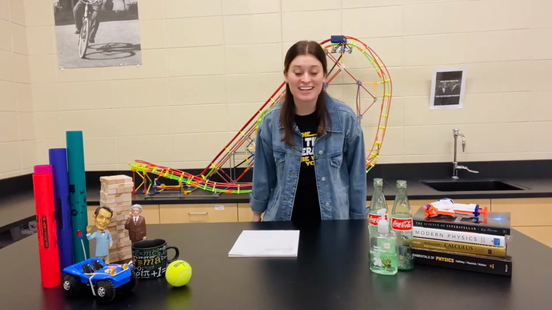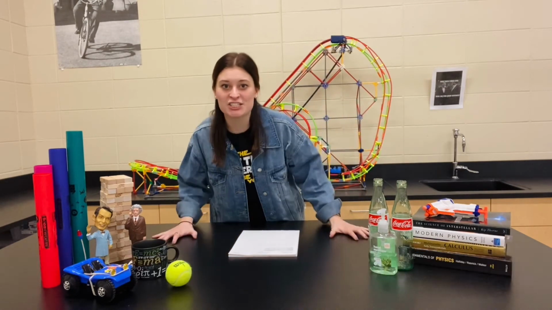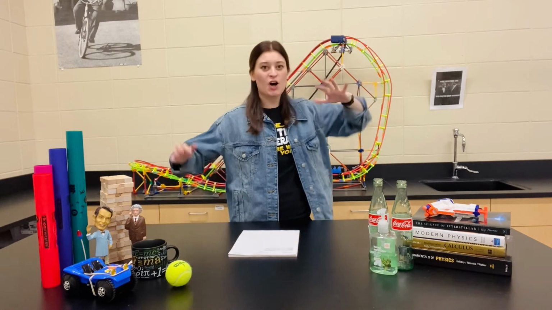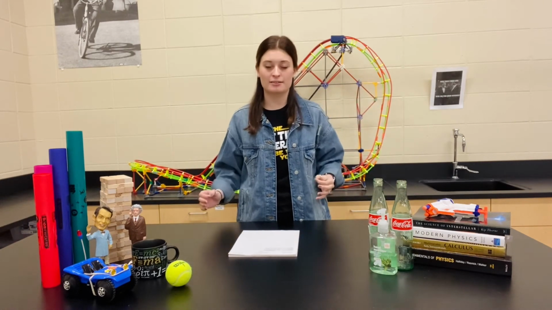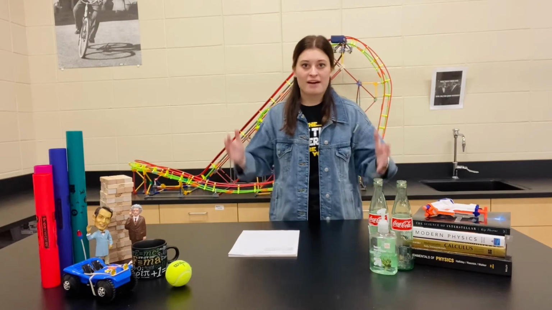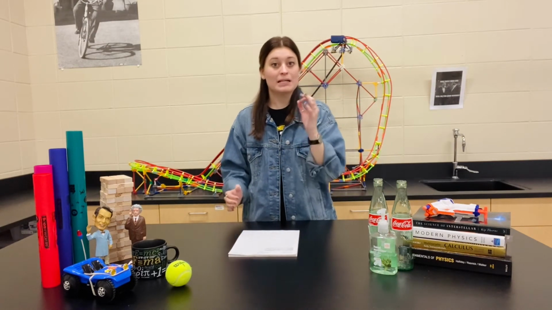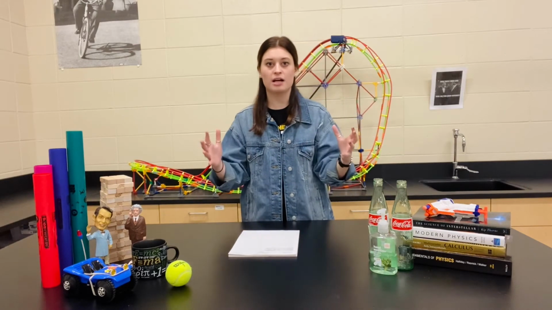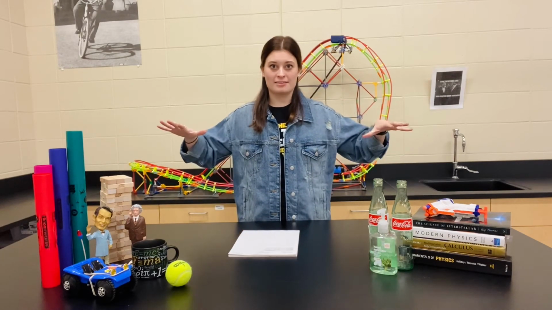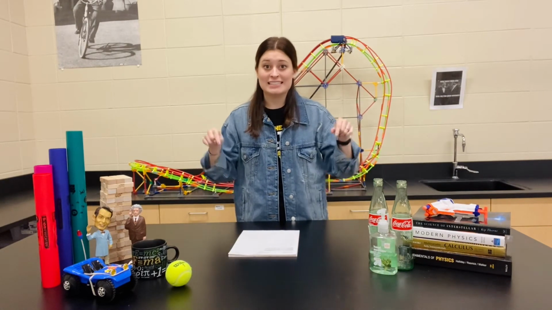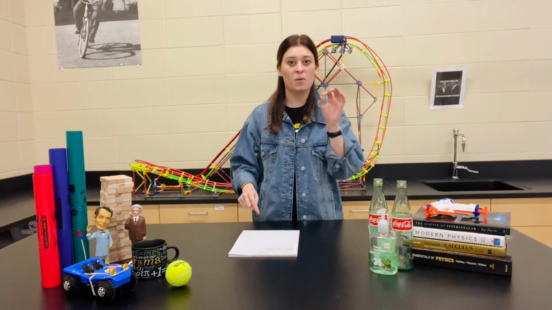of Physics in Action. I am your host, Miss Nielsen, and today we are going to continue building on our foundation of physics knowledge. Last semester, we learned all about the motion of objects. We learned that objects can travel at a constant velocity, and the reason why they do so is because all of the forces acting on those objects are balanced.